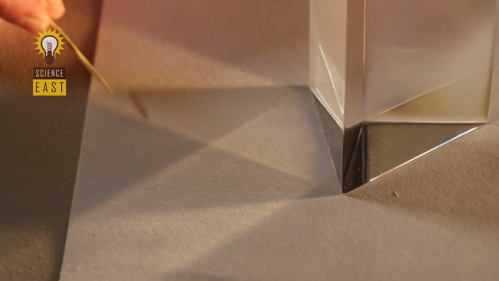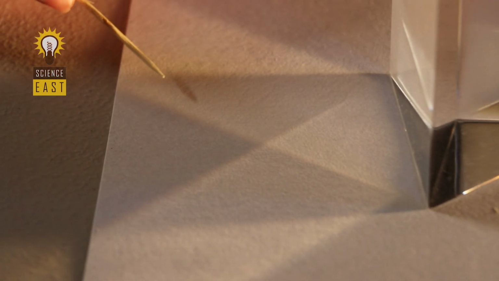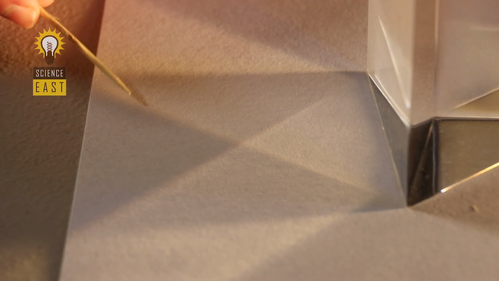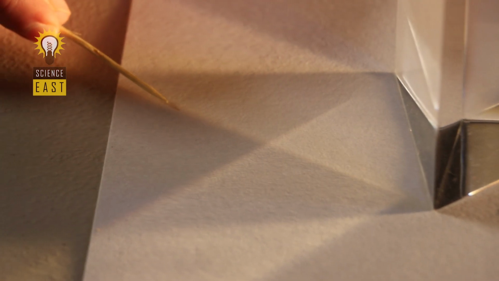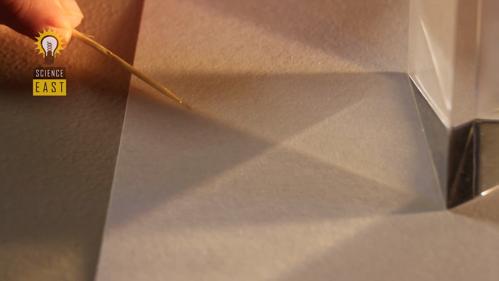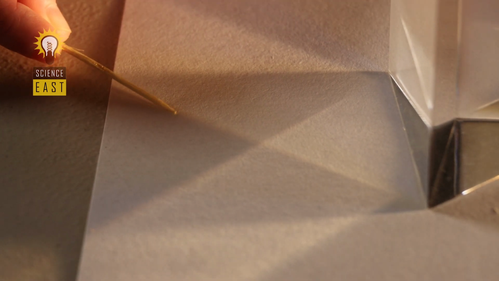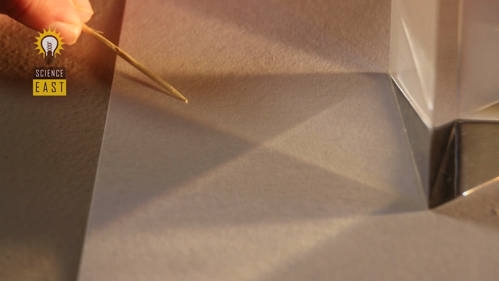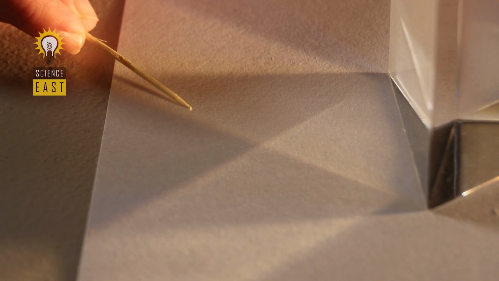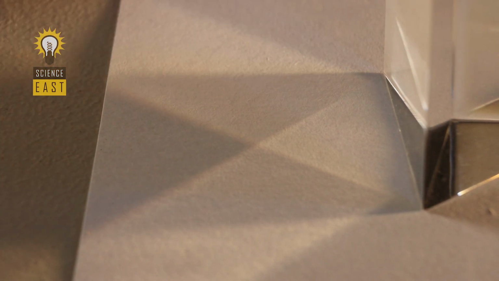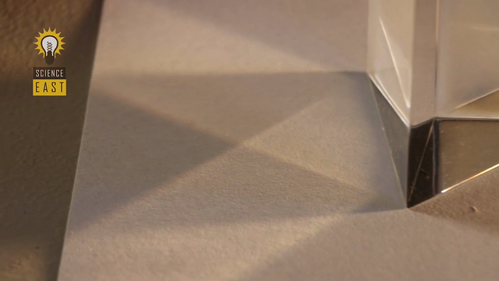Here you can see our little tiny rainbow. So this is the white light that's been separated into different colors. So this side you can see is a little more orange, and this side is a little more blue. So this side is the light that has a longer wavelength, and this side has the light with the shorter wavelength. And they're all separated because of the process of refraction.